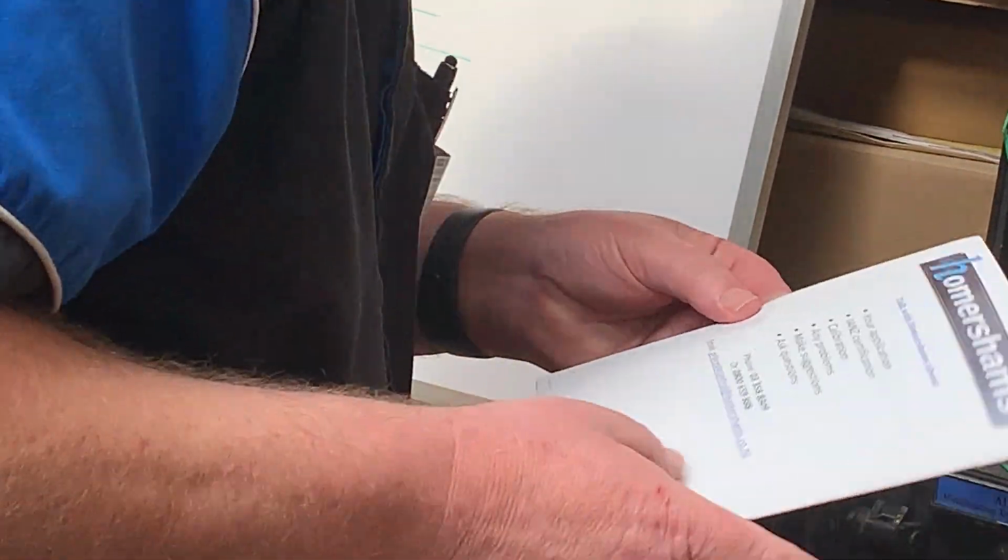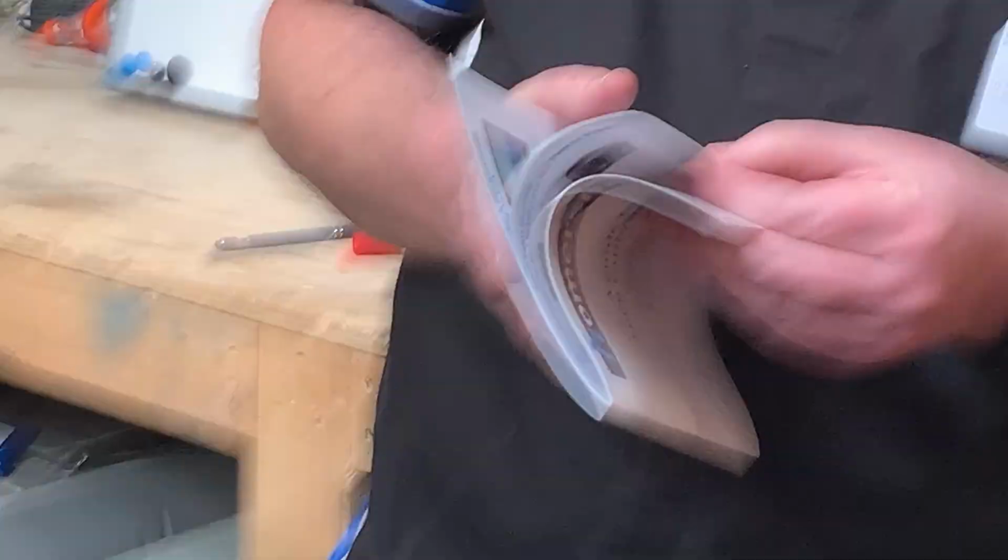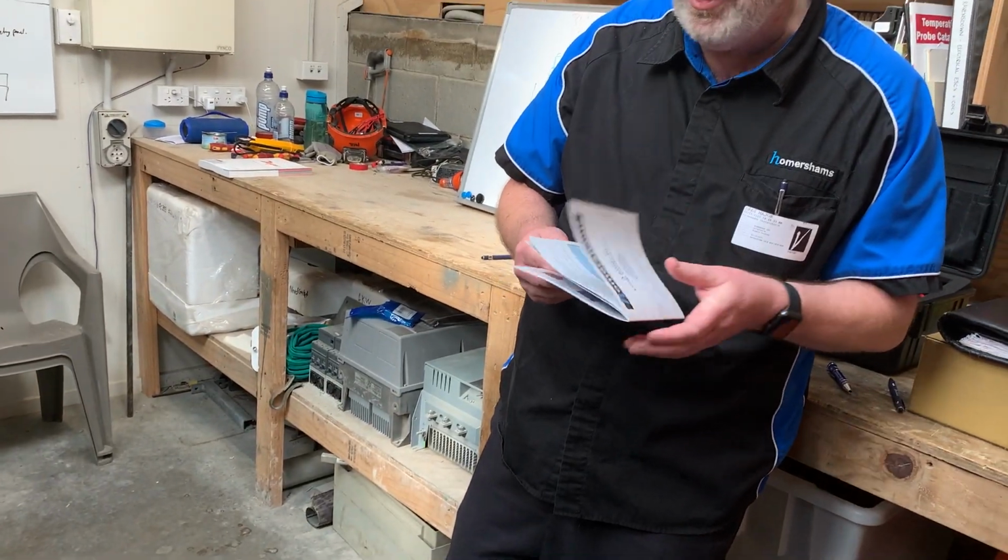Yeah, I think there's an example in here. If not, I'll send you a photo. I did some photos of common setups. No, it's not in here. I'll send that to you.